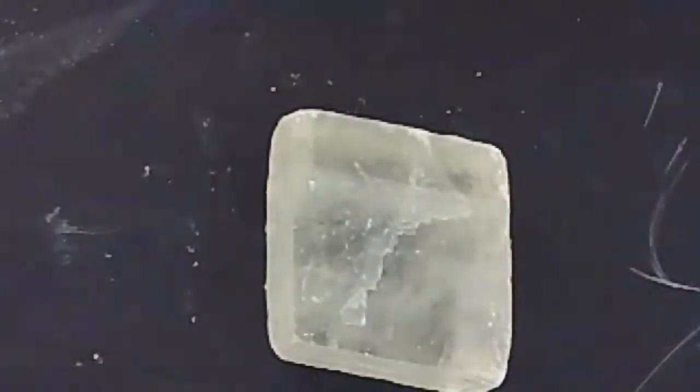So if I was to strike this and get this mineral to cleave off, it will have the same shape as this original size. It will just be smaller.